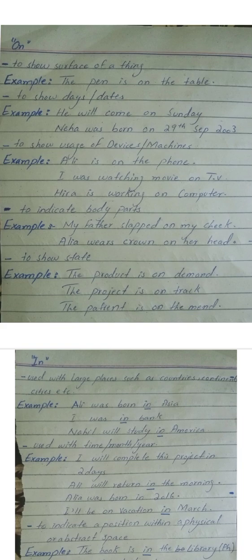She is watching cricket match on TV. She is watching cartoons on TV.